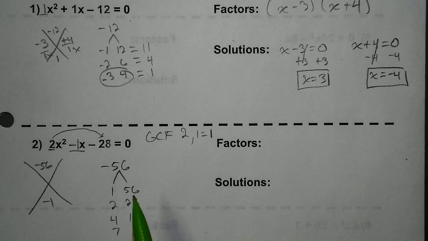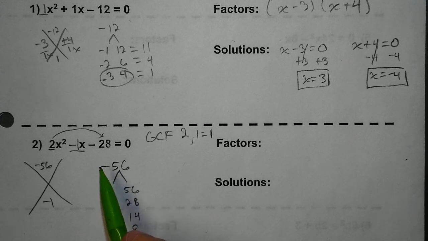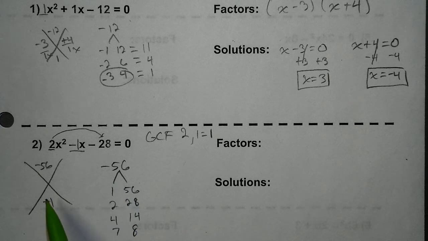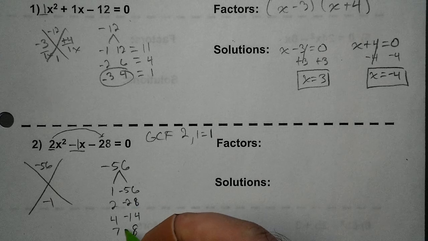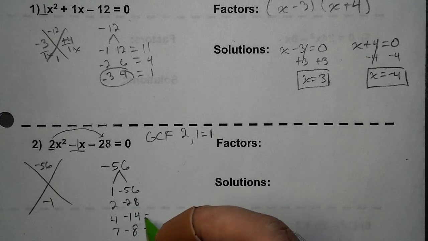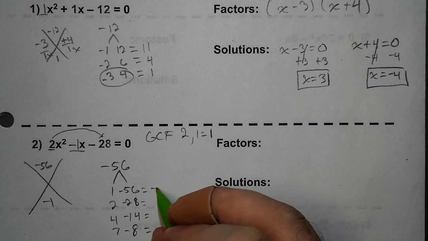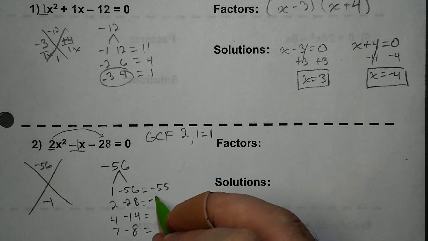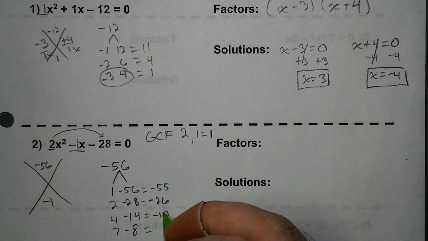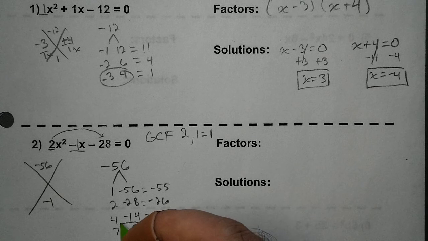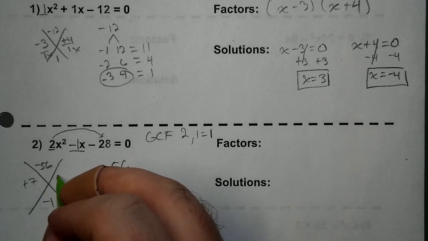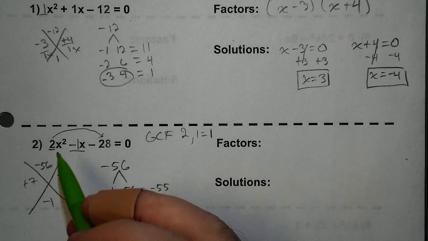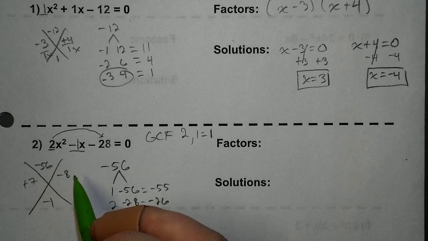Now, one of these is going to have to be negative because when I multiply them, they're negative. And my answer here was a negative, so the bigger number is going to be negative. So this comes out to negative 55, negative 26, negative 10, and then negative 1. So those are the factors I need. Positive 7 and negative 8. Now, put them both over your a value, which this time was 2.